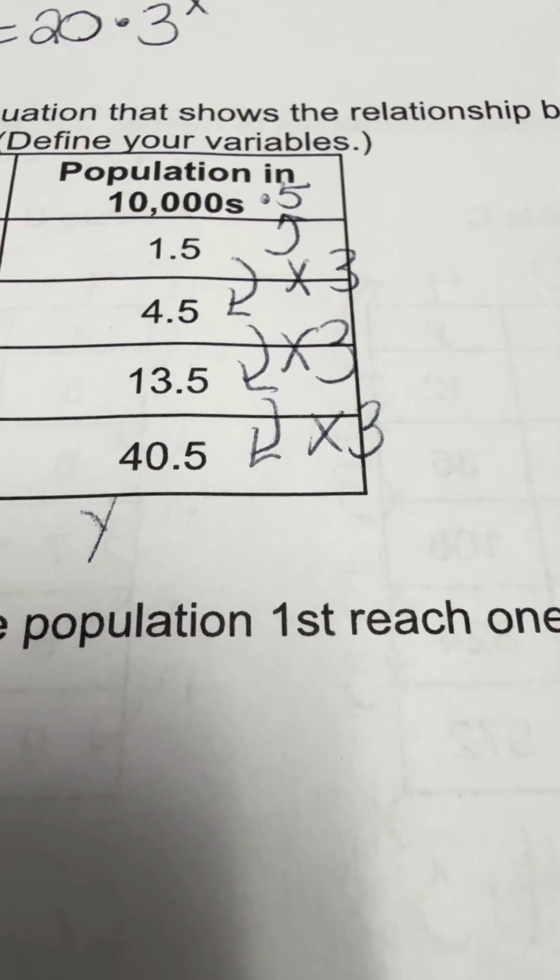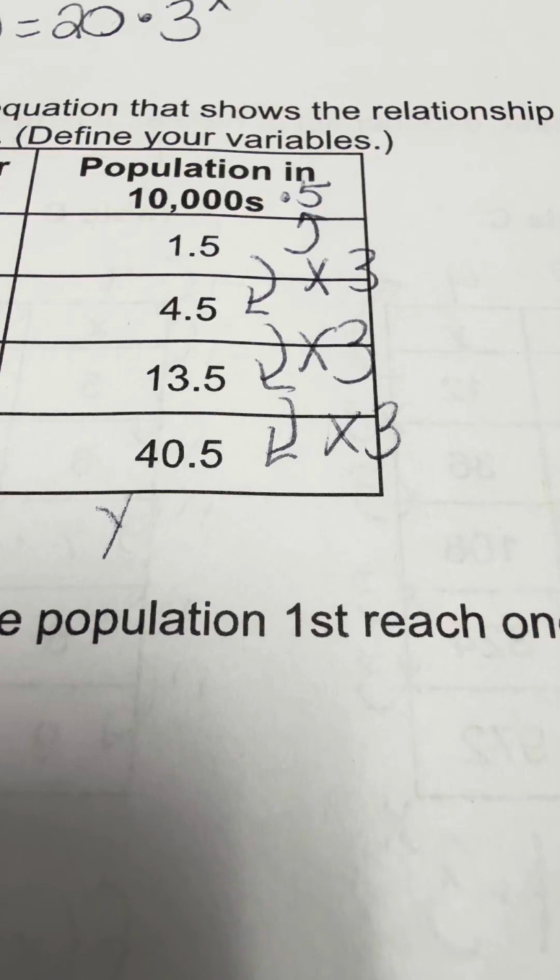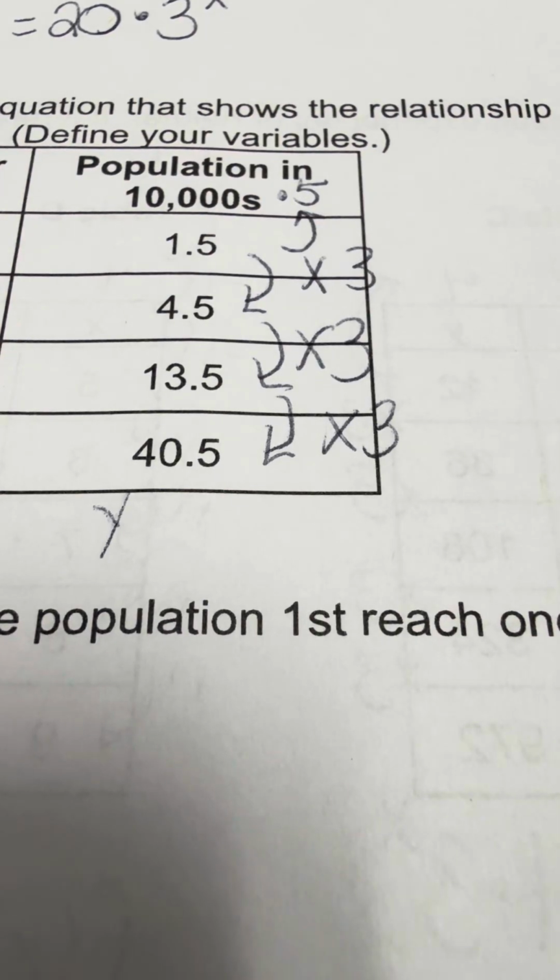Now we're asked for the first time we reach 1 million. So what I'm going to do is, in the next video, I'm going to show you how to do that. So if you want to know how to do the calculation for that, you can look for the part 2 of this.